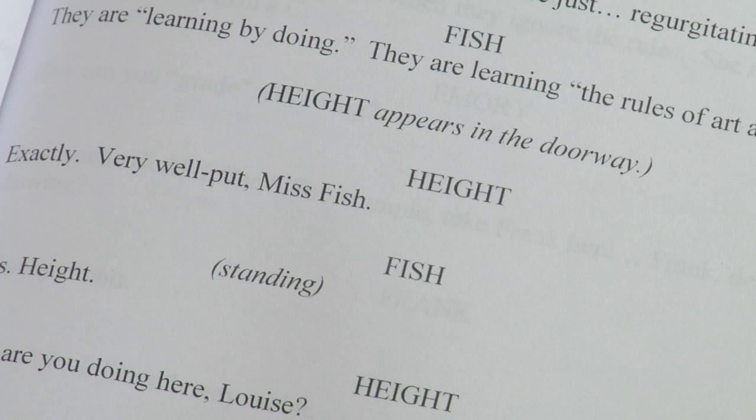Instead, I have an example from one of my plays. I use very few stage directions. I would use stage directions only when they're absolutely necessary for the plot of the play to continue. Entrances and exits of characters, like on this page, Kate appears in the doorway, and there she is.